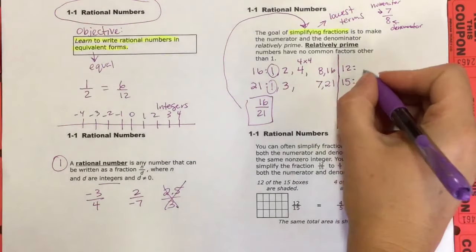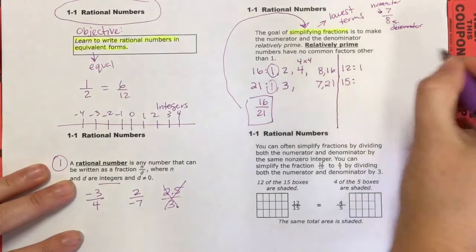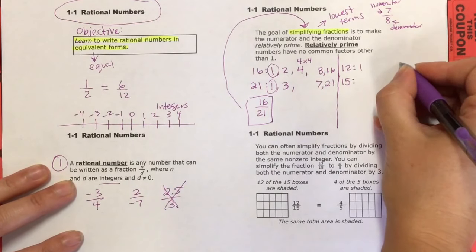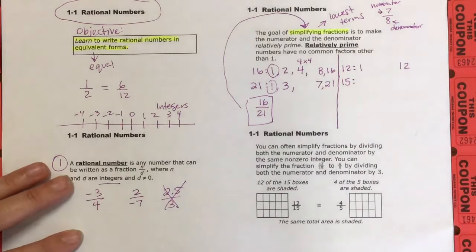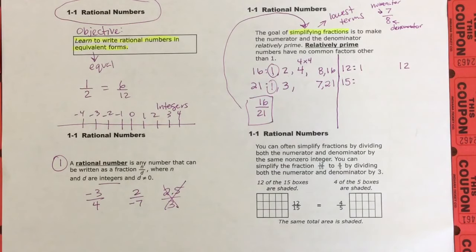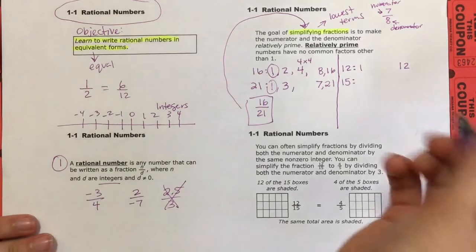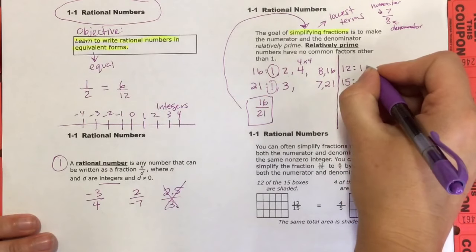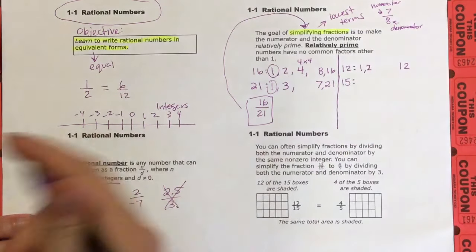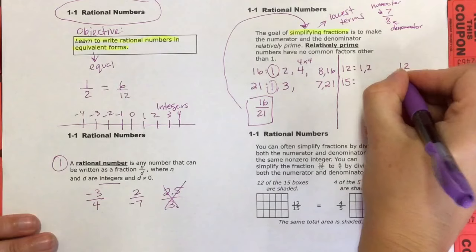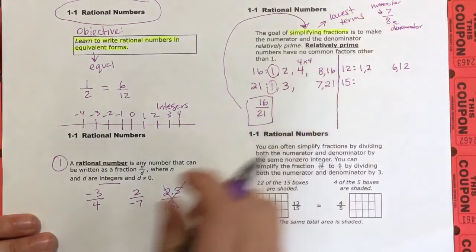So again, I know that 1 times 12 are both factors of 12. And then 12 is even, so I know that 2 is a factor. It's divisible by 2, and 2 times 6 is 12.